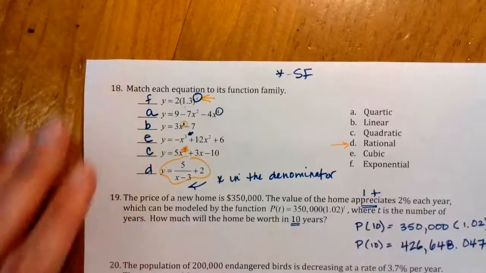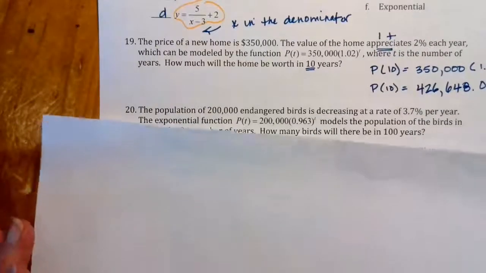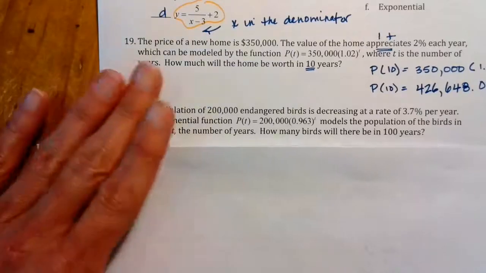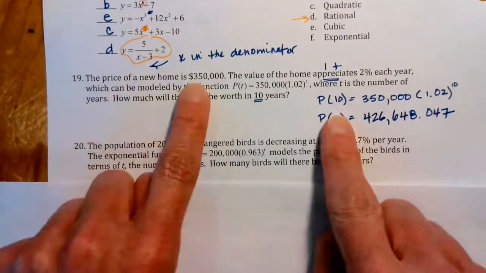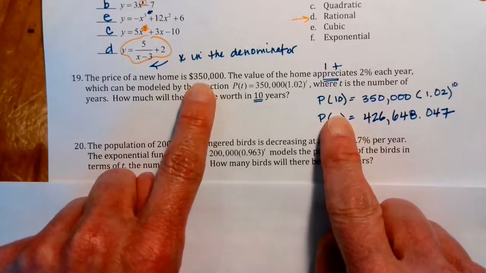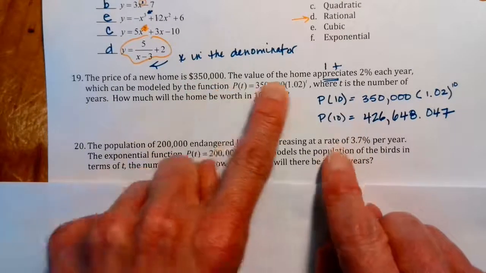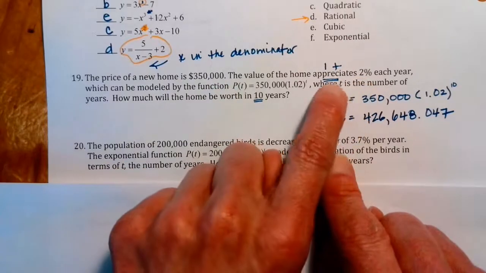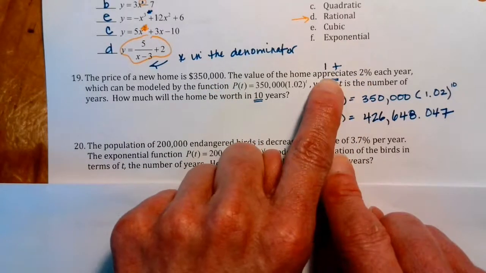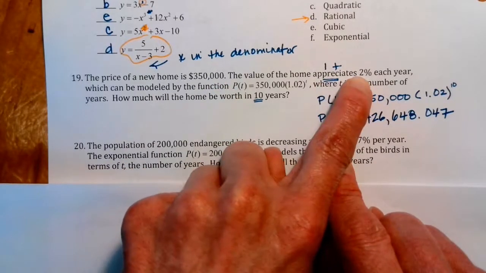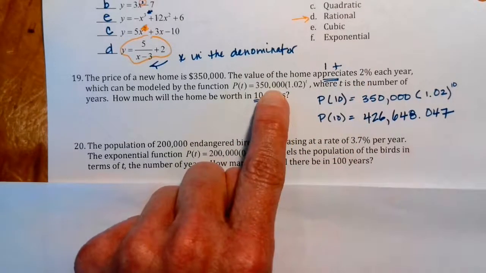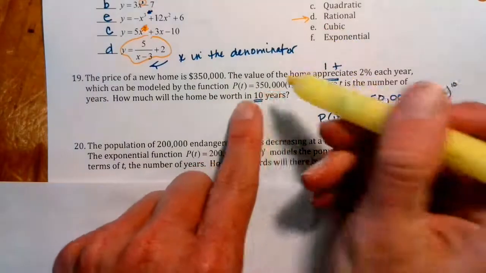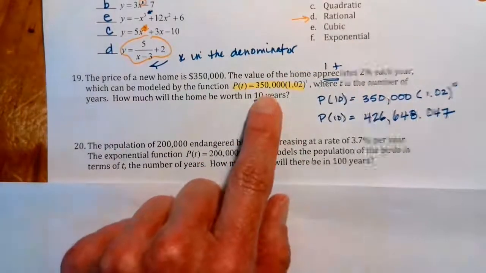Okay, so we can talk about each of these problems one at a time as we go. The price of a new home, that's going to be my initial amount. It appreciates at 2%. Appreciates means that it grows. So it's going to be 1 plus that 2%. And they went ahead and gave me this equation, so I don't need to worry about writing the equation, although I could.